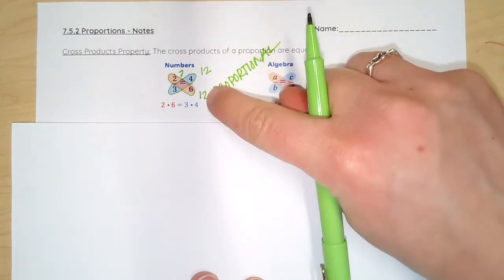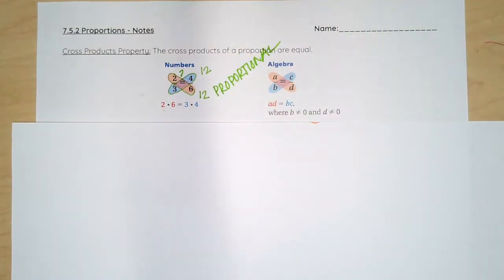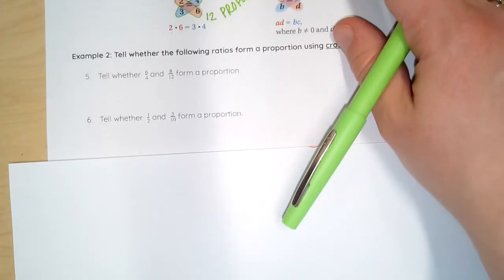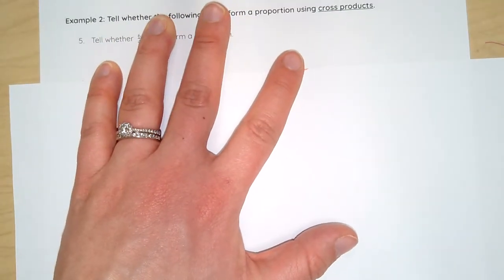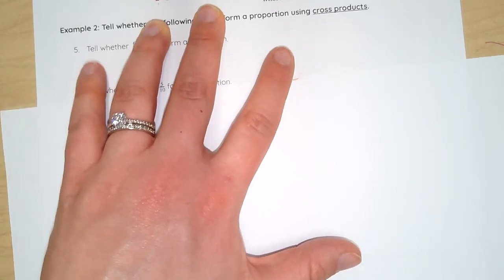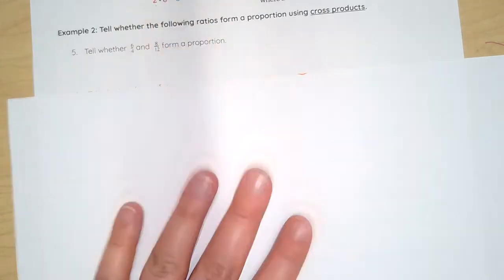If these numbers didn't match, then they wouldn't be proportional. So let's go ahead and try here. We have the same problems as we did before, but we are going to try them with our cross products. A calculator might be helpful for this piece.